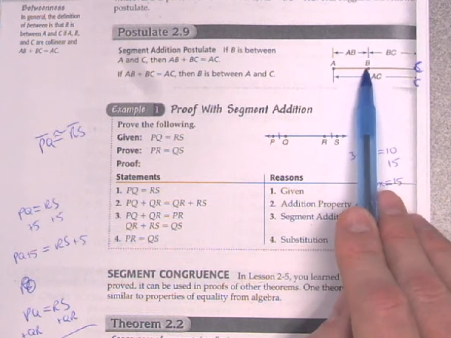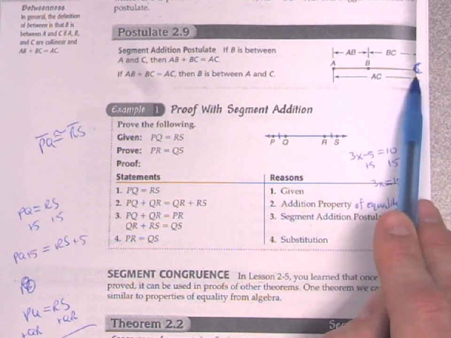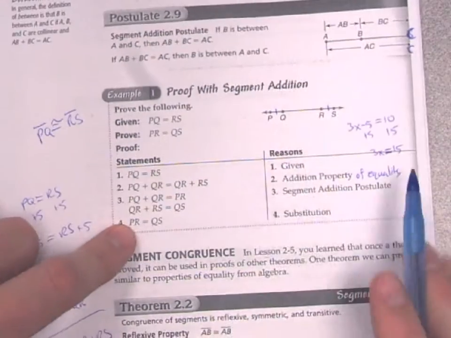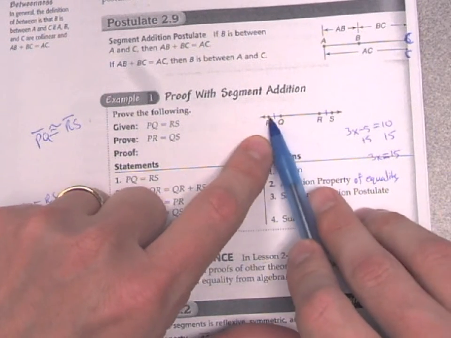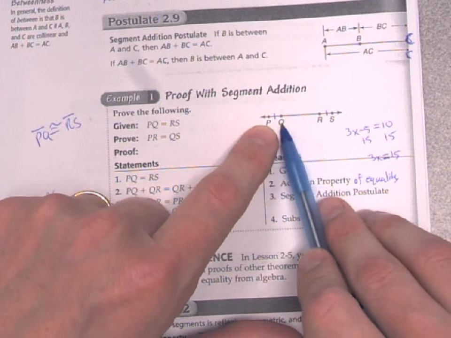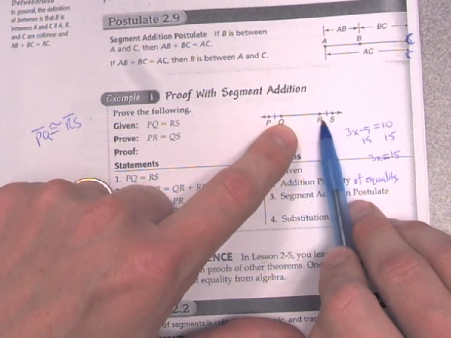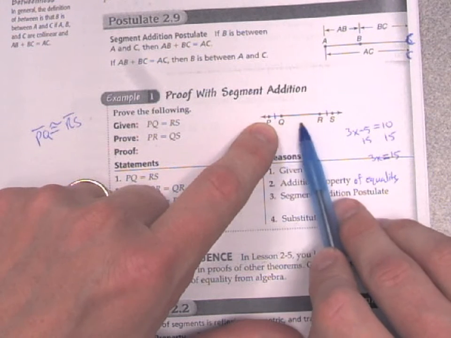So I can use these two small measurements, add them together and get the length of the big guy. If I wanted to get the length of PR, from this guy to this guy, that length is equal to the length of the little guy, PQ, plus the length of QR. So PR, the length of that segment, is PQ plus QR.